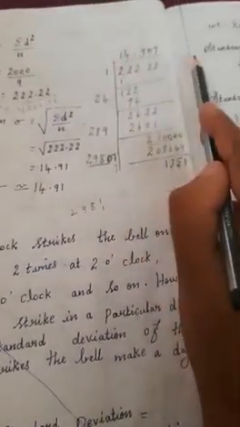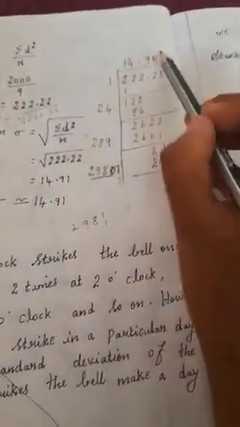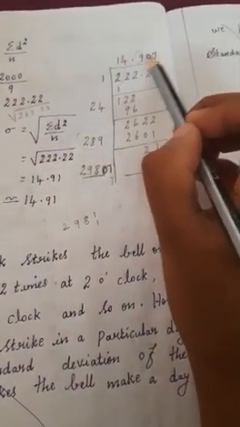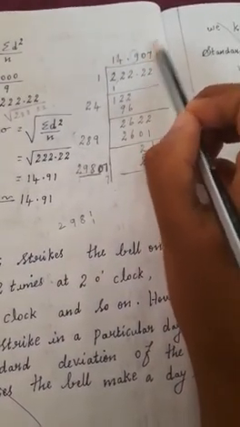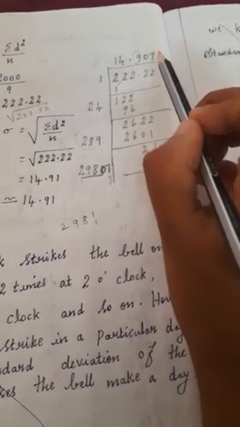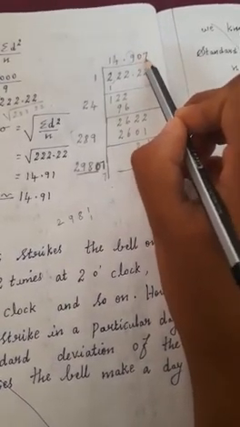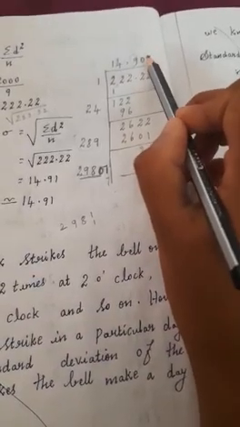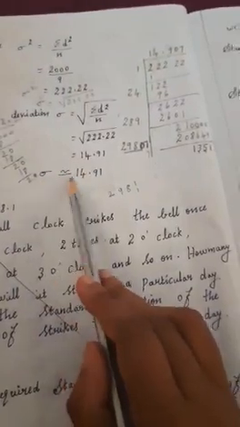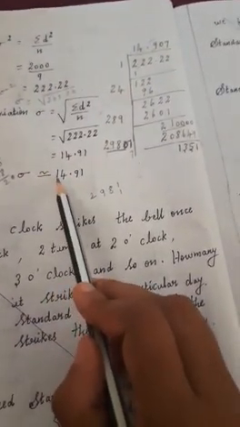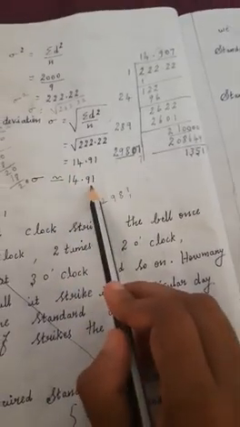Now it is going on, so you have to stop at this much. When you write the answer, round off this value. As I already said, after the point write 2 digits. Here, if the last digit is 5 or more than 5, add one to the digit before it. Here it is more than 5, so you add one here: 0 plus 1. So the answer is approximately 14.91. So that is the answer. Okay, thank you.